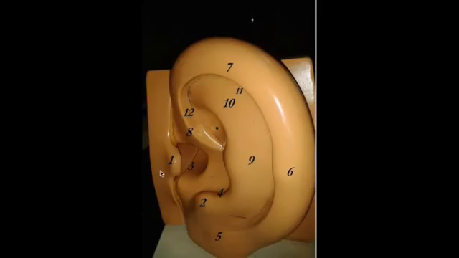I'll repeat. 1 is the tragus, 2 is the antitragus, 3 is the concha of the auricle, 4th is the intertragic notch, 5th is the lobule of the auricle, 6th is the auricular tubercle of Darwin, 7th is the helix, 8th is the crus of helix, 9th is the antihelix, 10th is the crura of helix and crura of antihelix, and 11th is the scaphoid fossa, and 12th is the triangular fossa. That's it for this diagram.